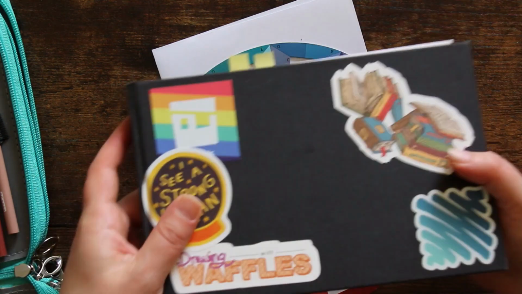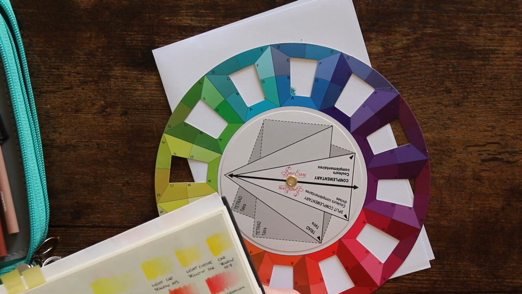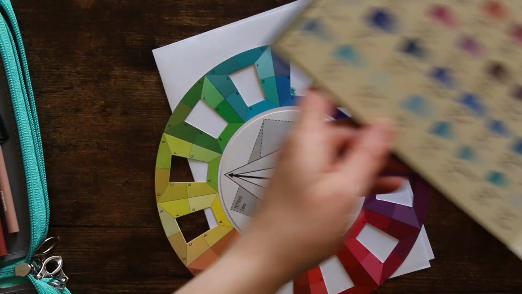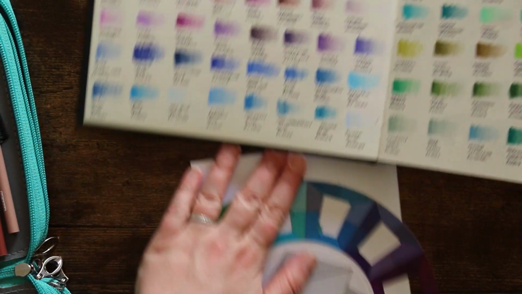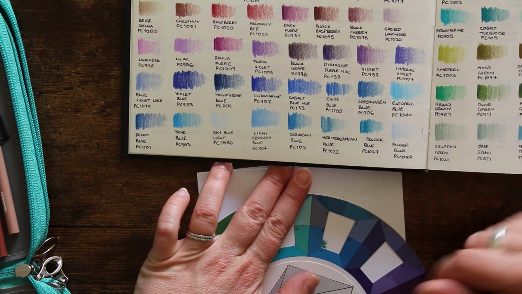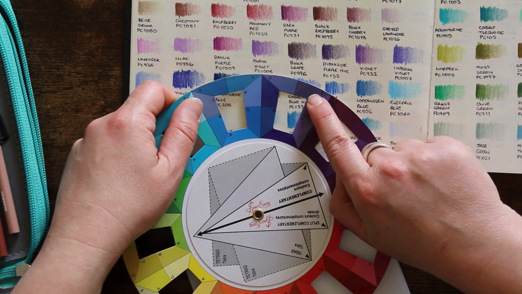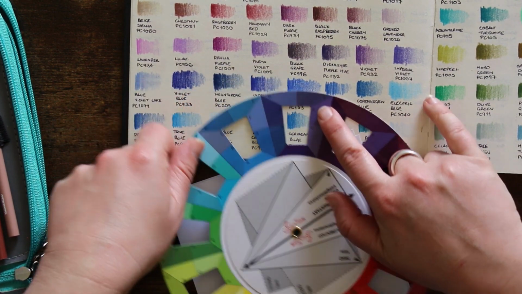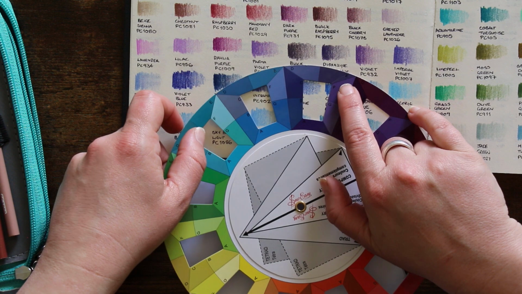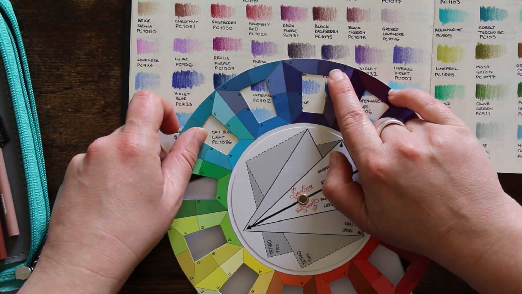or even better if you have a swatch book, which I do and have all my pencils swatched out because I'm a smarty pants. We can take a look at our purples and pick out what we've got that's closest to what we can see in our colour wheel. So if I'm going for E, which is this one up in the corner here, if I just look along my purples, the dioxazine is pretty close.